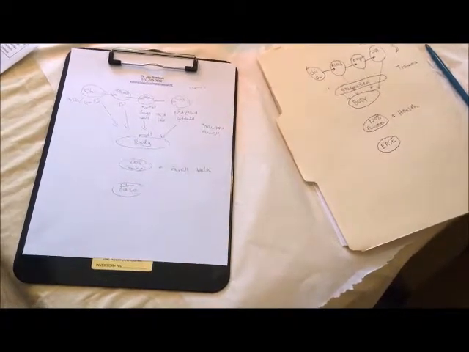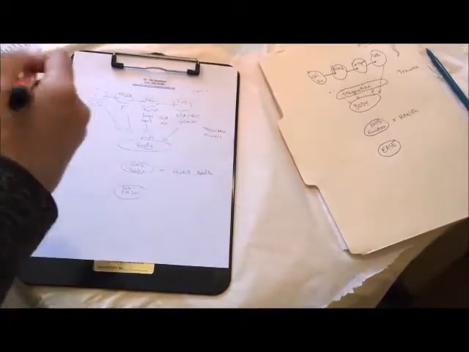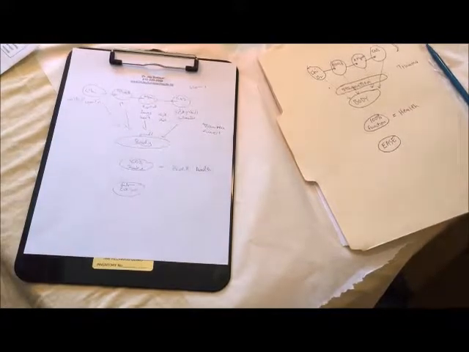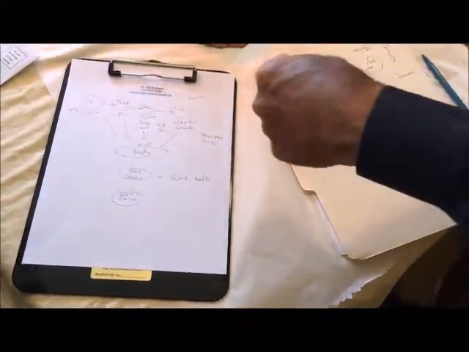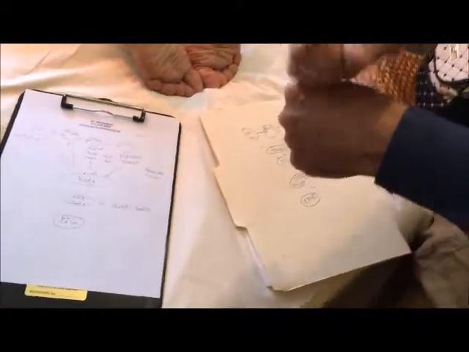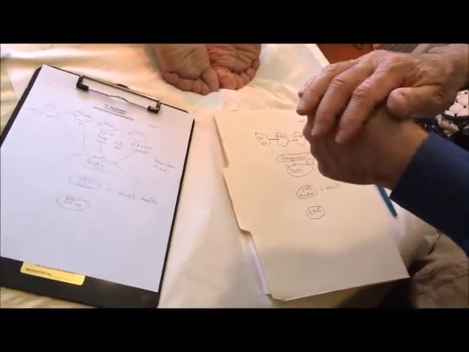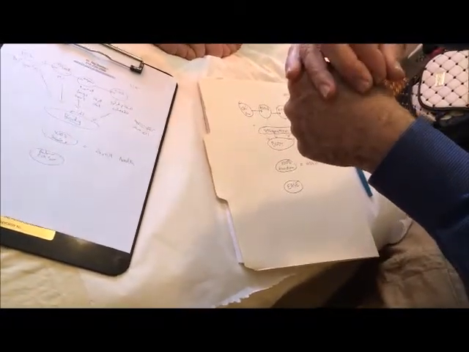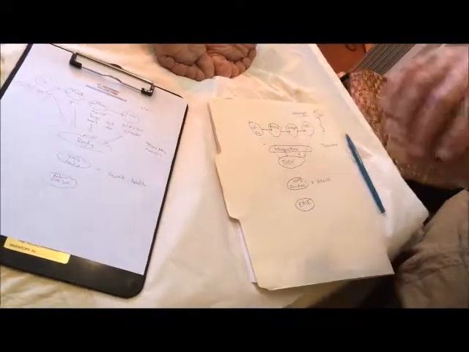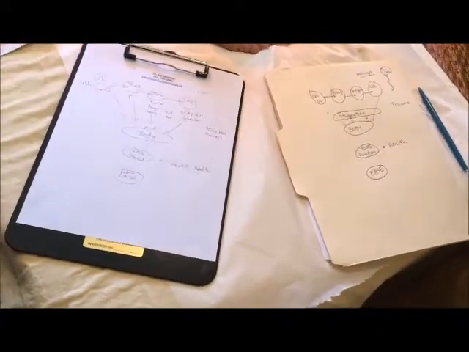So trauma causes stagnation through the body. Like something hit your hand and then you have a bruise and it turns purple. That's blood that's not moving. It's just stagnant. It's just sitting there.